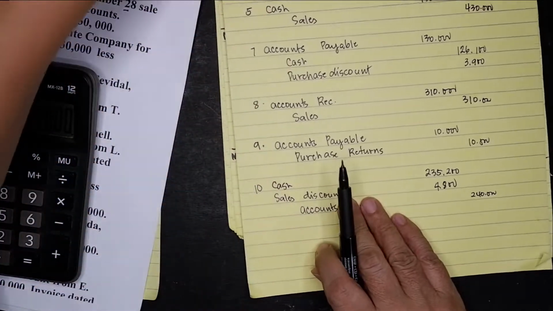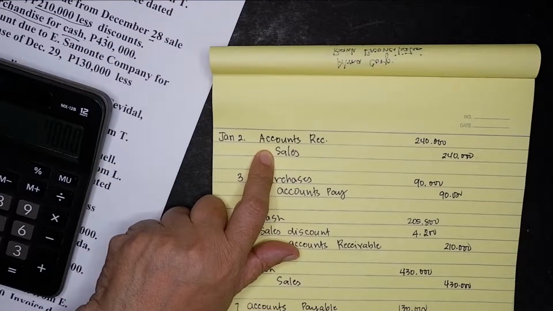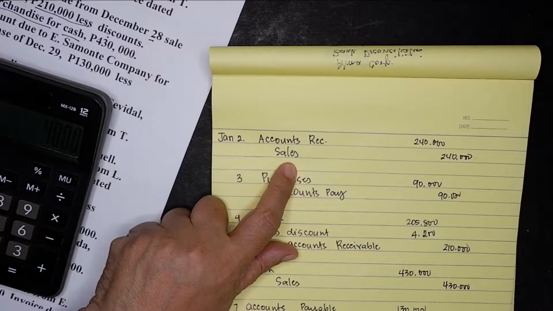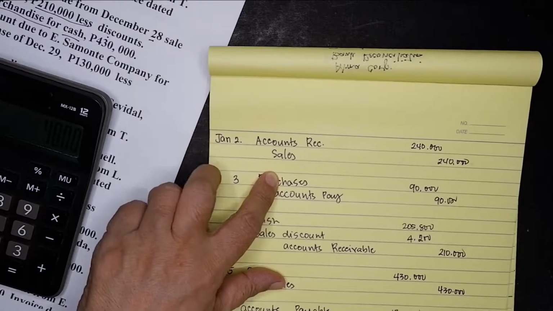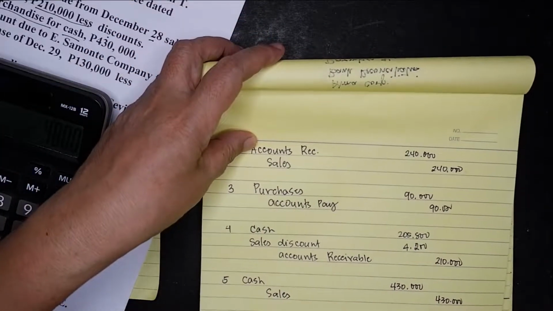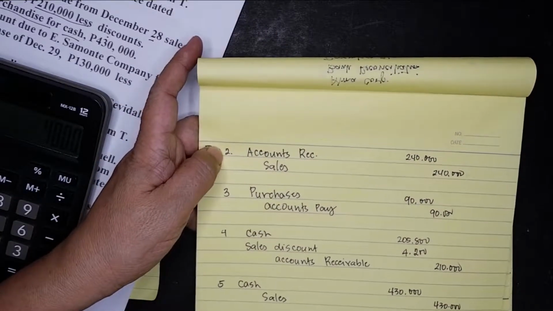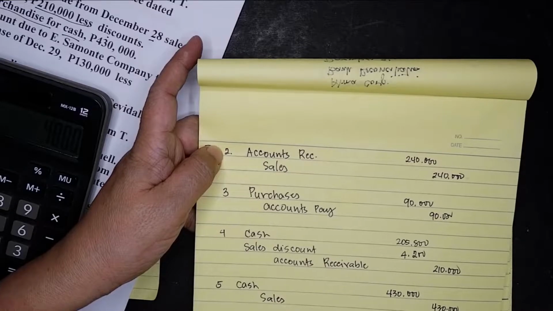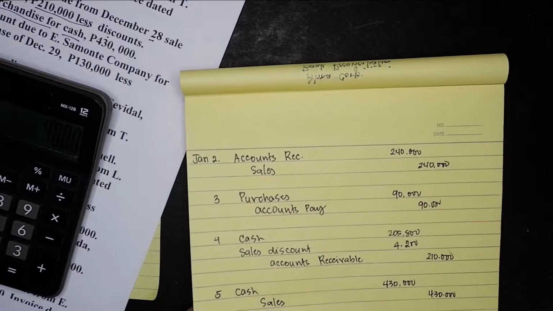We do not record it on the date of the transaction. Okay? Again, we only record our purchase discount and sales discount on the date we pay our account or on the date we receive payment from our customer.